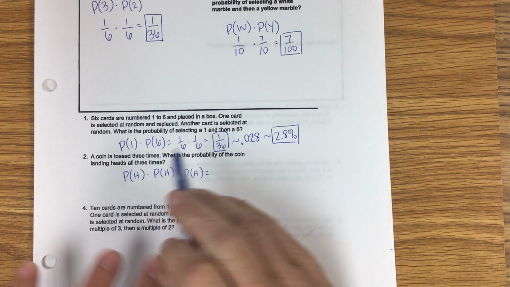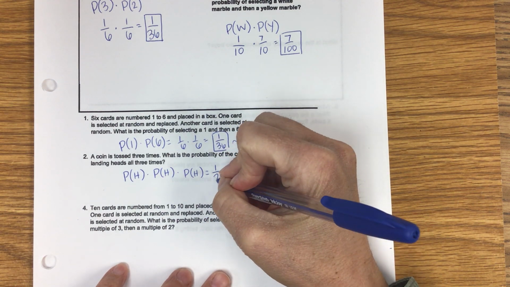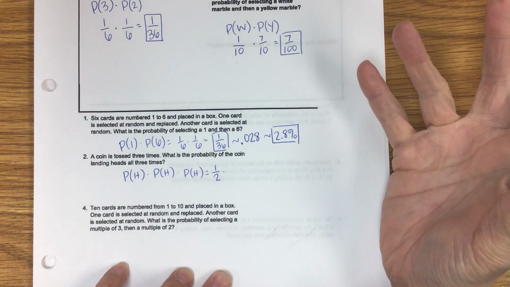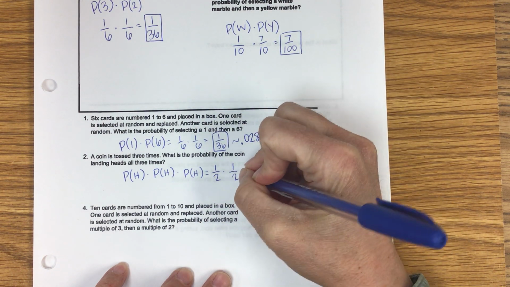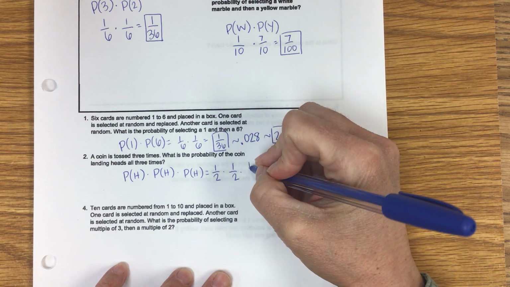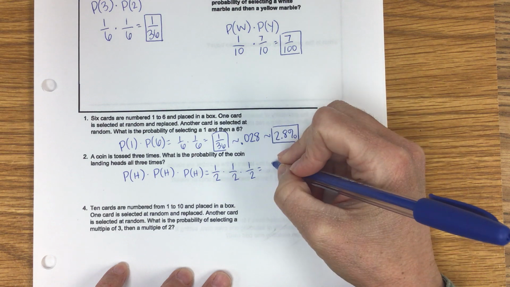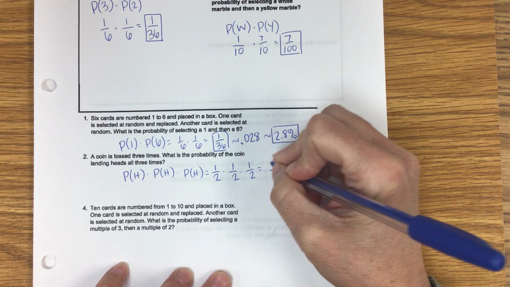So the probability, you have a coin, you flip it, probability of heads and tails, always 50-50, is half. Next time, the coin forgets and you flip again, and the probability of heads, what is it? Half. And then you do it again, half. So every time you flip the coin, it will always be half. 1 times 1 times 1 is 1, 2 times 2 times 2 is 8.